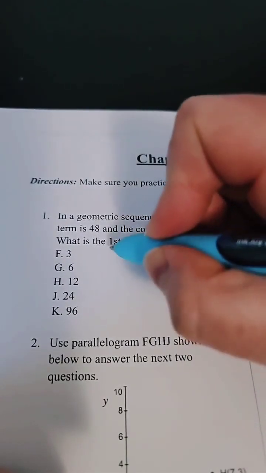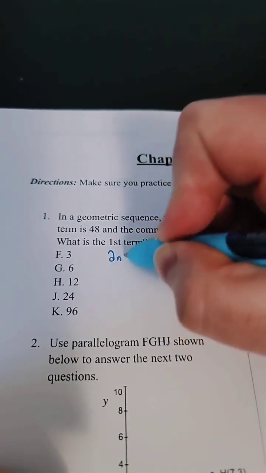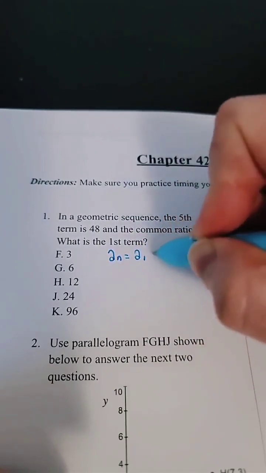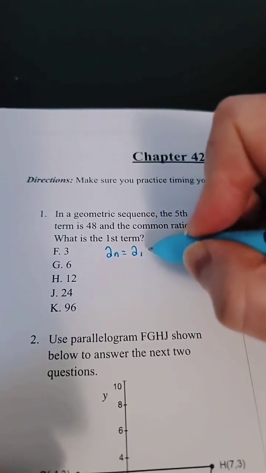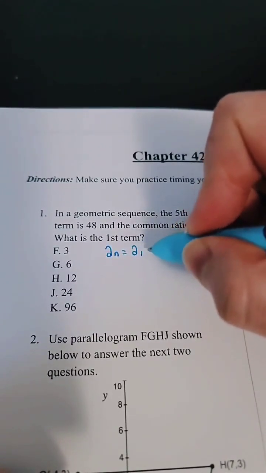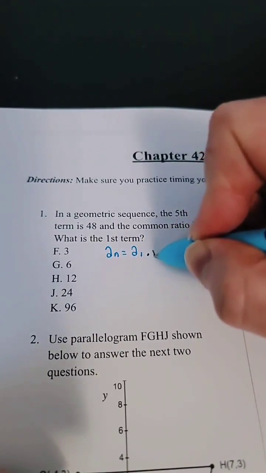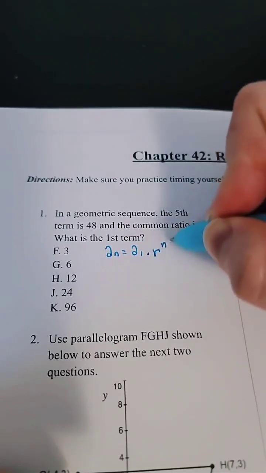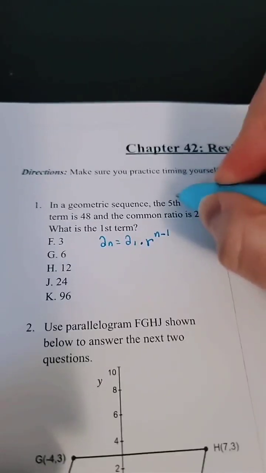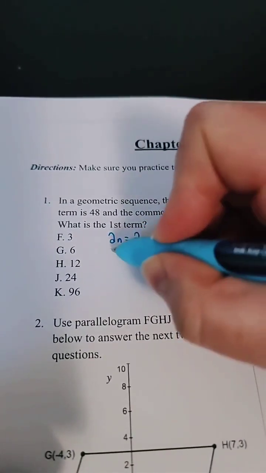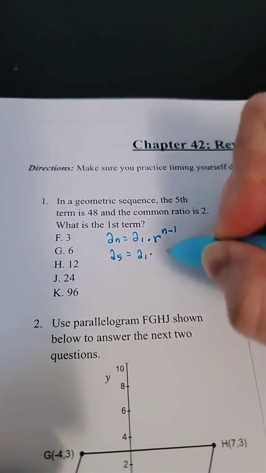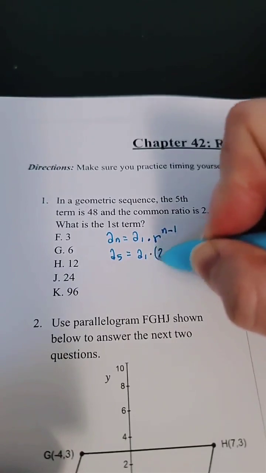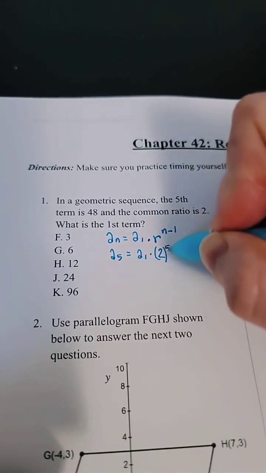For a geometric sequence, that's the one that has this formula right here, where whatever the nth term is, in this case the fifth term, is equal to the first term in our list, a1, times the common ratio r to the n minus 1 power. Now we're talking about a5 here, and that's going to be equal to a1 times the common ratio 2, raised to the n minus 1, which is 5 minus 1.